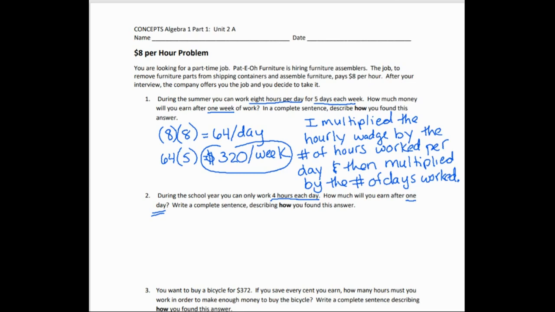So can we hear from somebody else about what I would do? Max? Max is in the classroom. Go ahead, Max. Very good. So Max said, I'm going to multiply 4 times 8. So again, that's correct, right? 4 hours times 8 is the hourly wage. So that $8 per hour times the amount of hours, and that gives me $32.